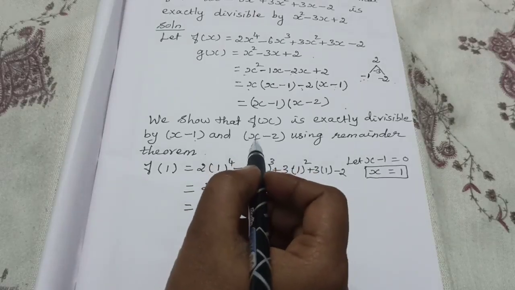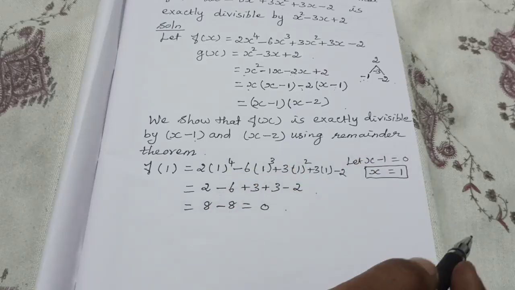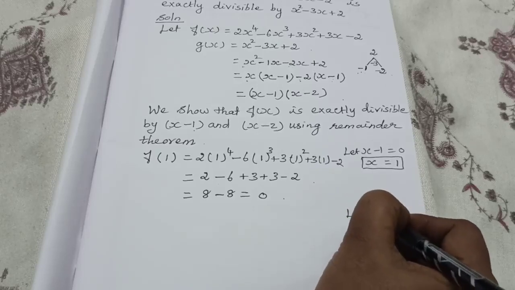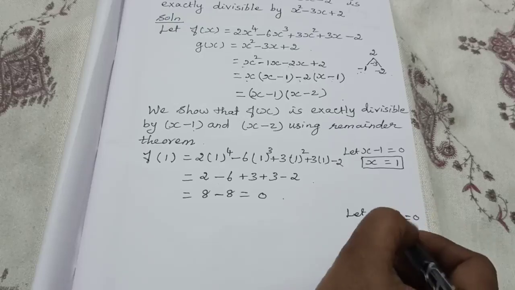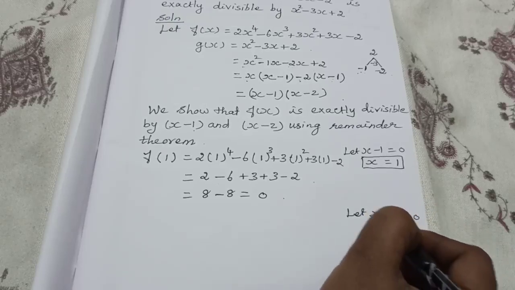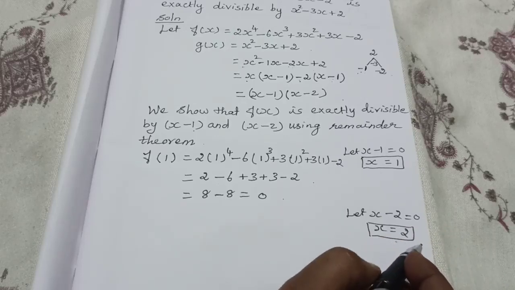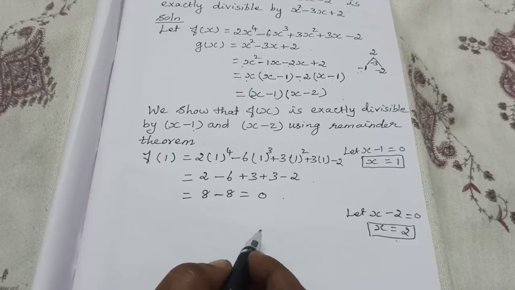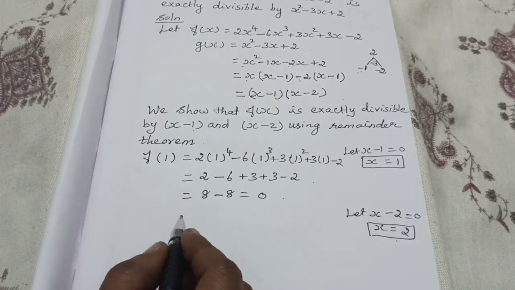Like that, shall we check x minus 2 also? Using the remainder theorem we can check. Okay, let x minus 2 equal to 0. Then x is equal to what? 2. X equal to 2. If you substitute 2 in the x place and get 0, that means it is exactly divisible. Okay. Then shall we check?